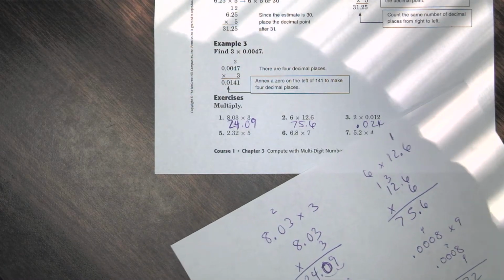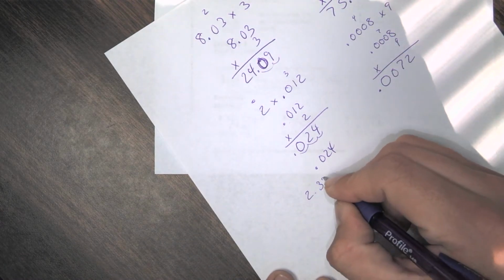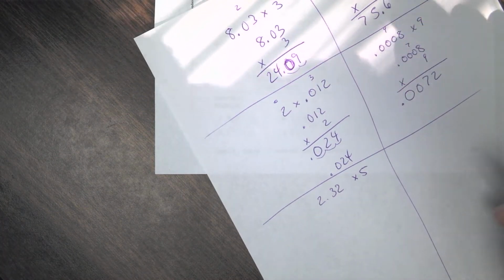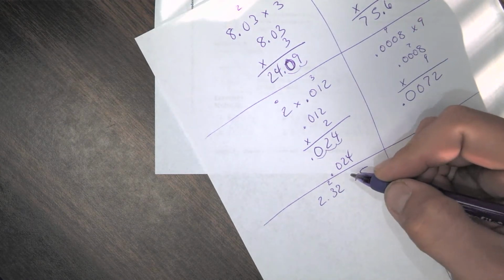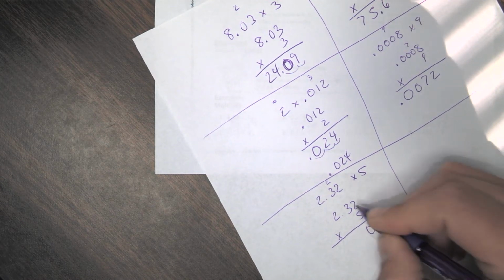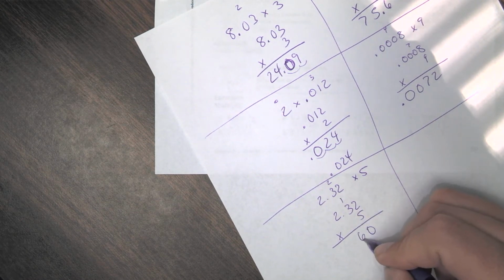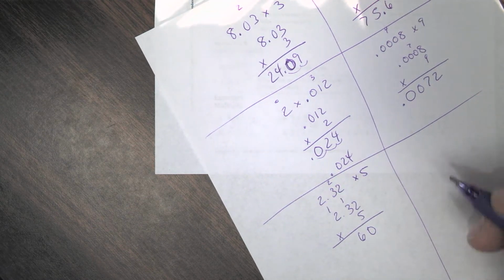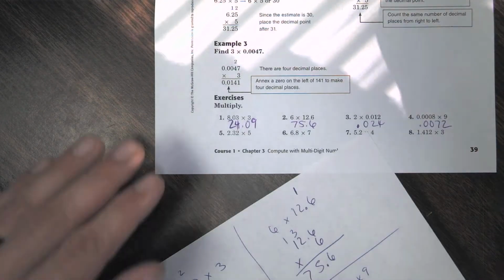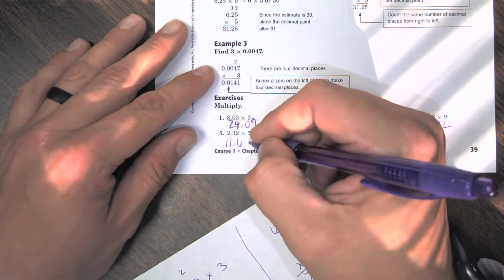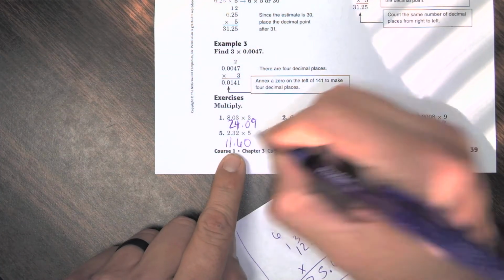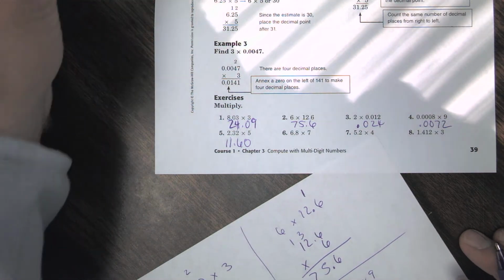All right, and number 5, we have 2 32/100 times 5. Okay, so I have to move my decimal 2 times at the end. So 5 times 2, 10. 5 times 3 is 15, plus 1 is 16. And 5 times 2 is 10, plus 1 is 11. So I got to move it twice, so 11 6/10. So you can leave the 0 on there, or you don't have to. It's totally up to you. You can write it like this, or you can write it like that. Does not matter. They mean the same thing.